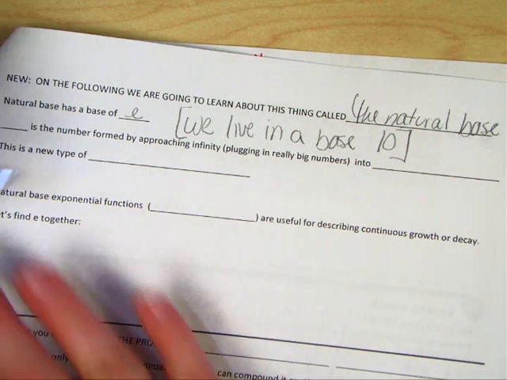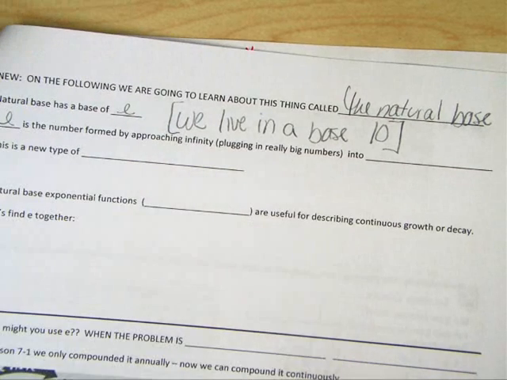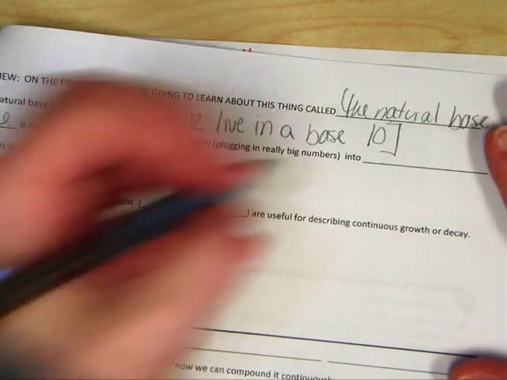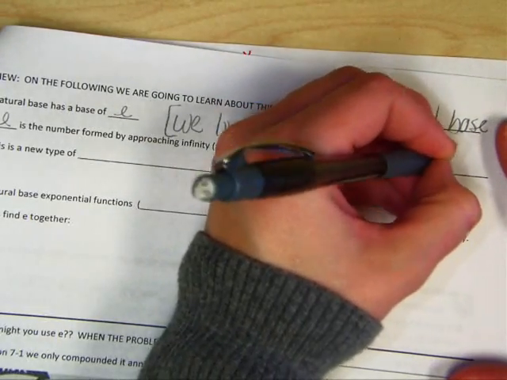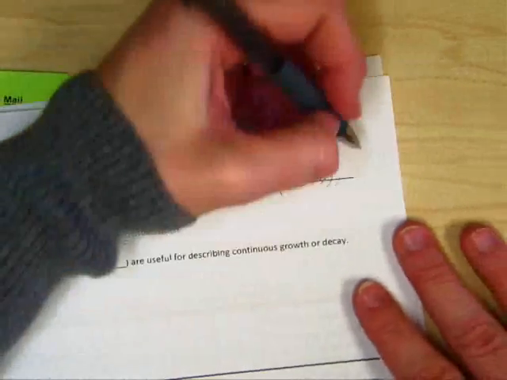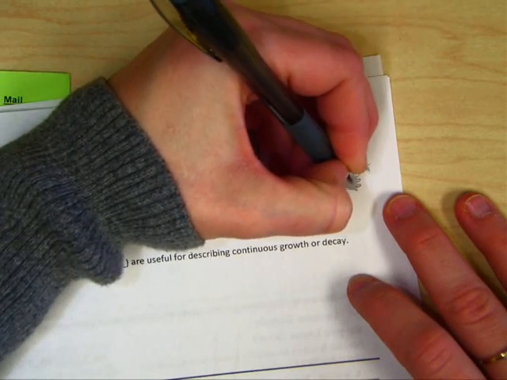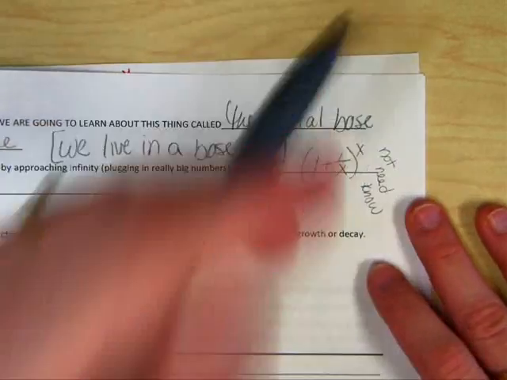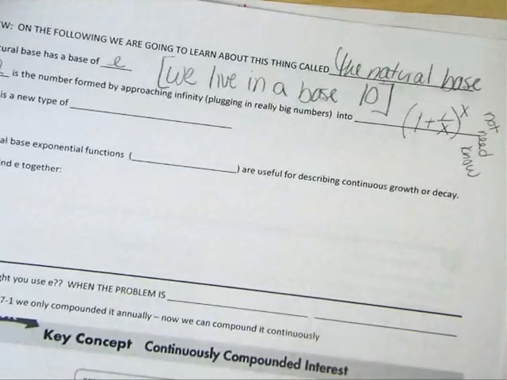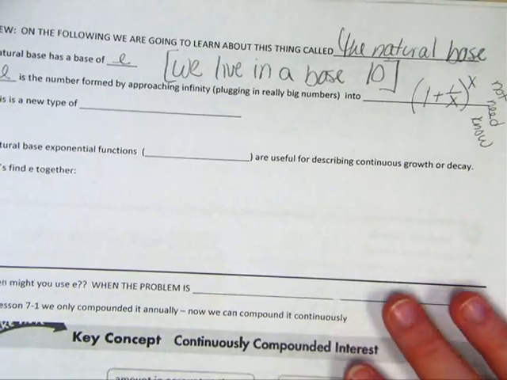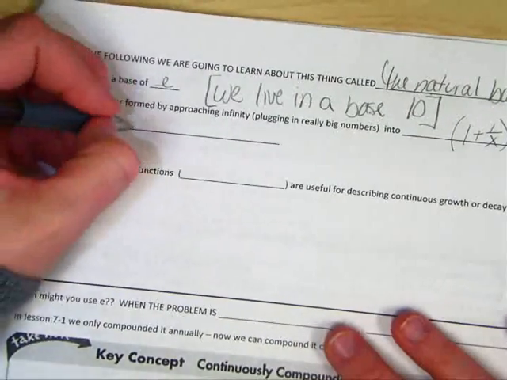Okay? So what is e? E is the number formed by approaching infinity. And what that means is plugging in really big numbers into 1 plus 1 over x, to the x power. Do you need to know this? This is not a need to know. It's just nice to know where these random numbers that I give you come from. Okay? This will have a new type of asymptote.